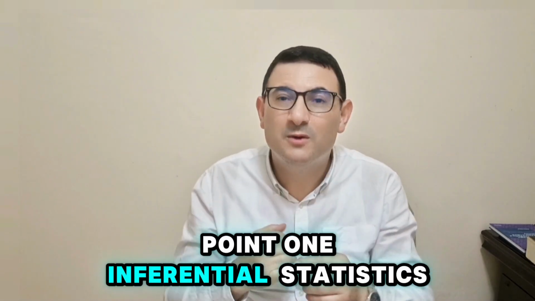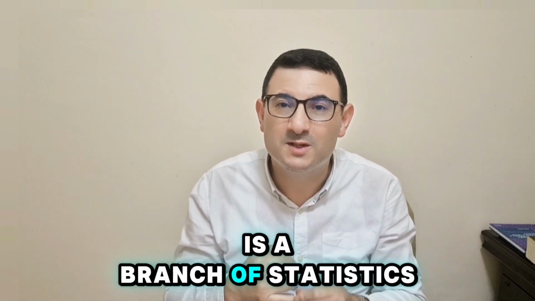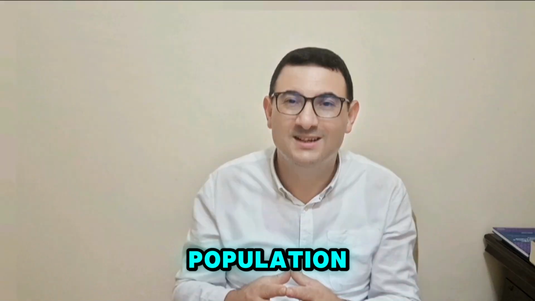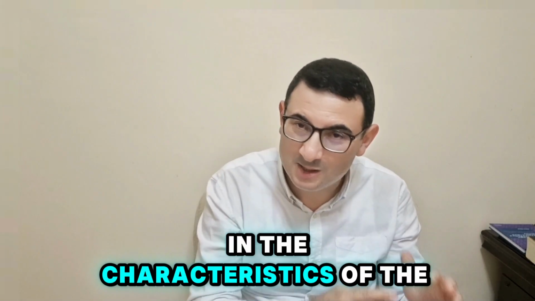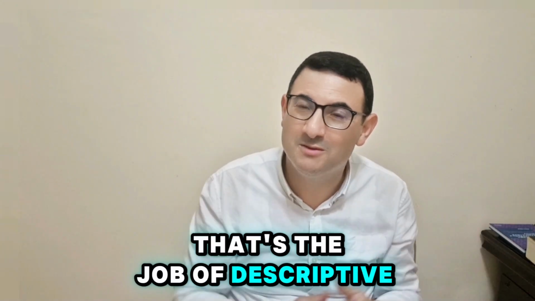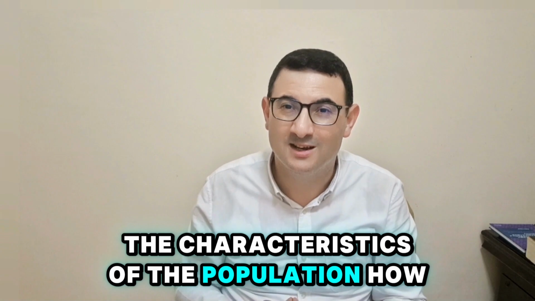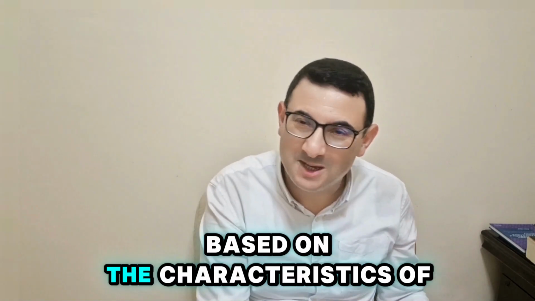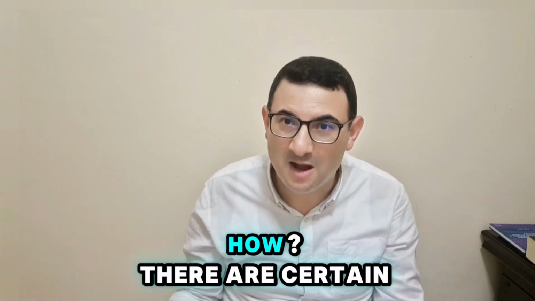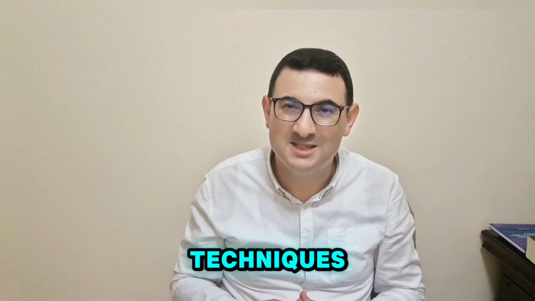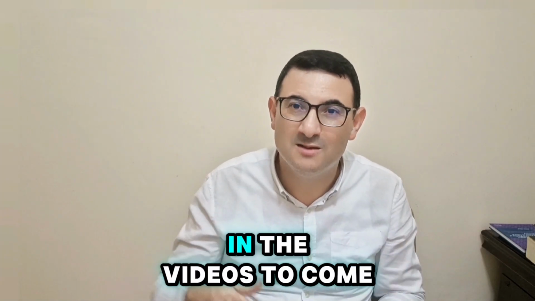Point 1, inferential statistics is a branch of statistics that is concerned with the population. So we are no longer in the characteristics of the sample. That's the job of descriptive statistics. The job of inferential statistics is to predict the characteristics of the population. How? Based on the characteristics of the sample. How? There are certain techniques that will be explained again in the videos to come.